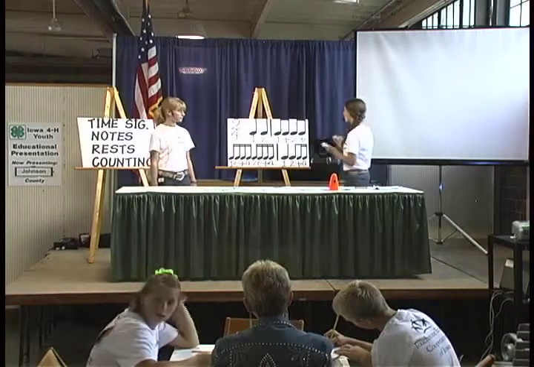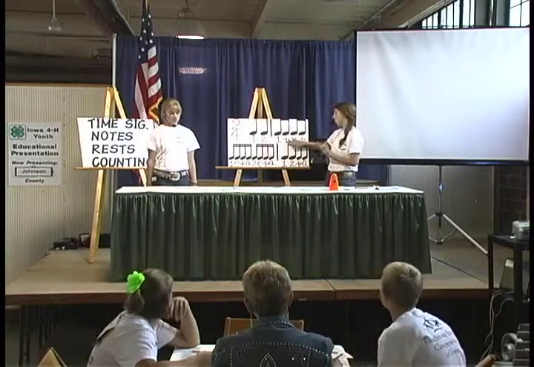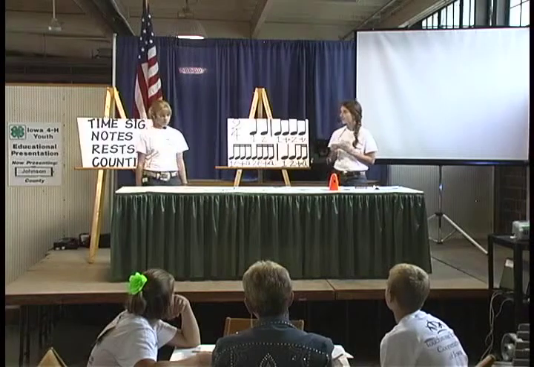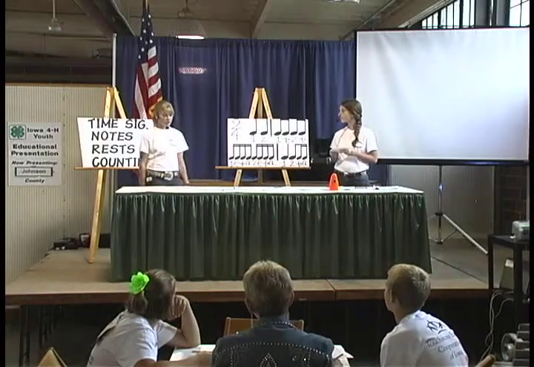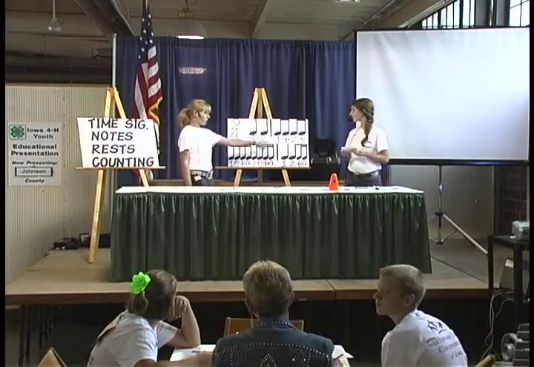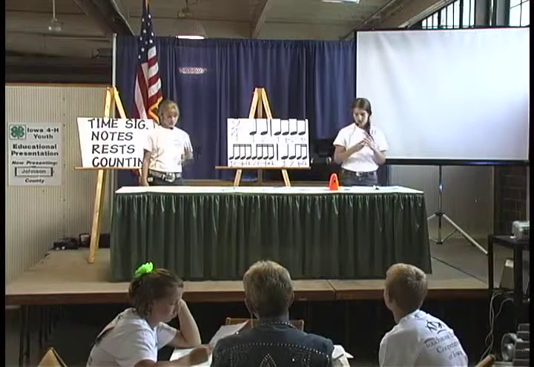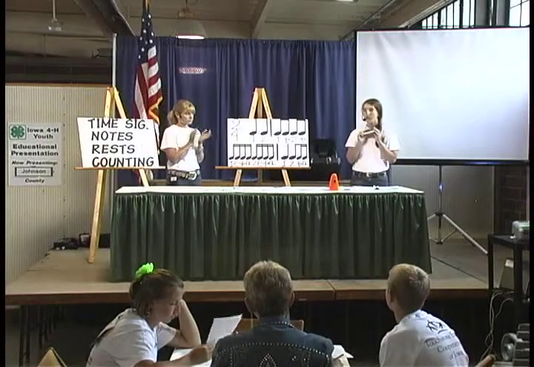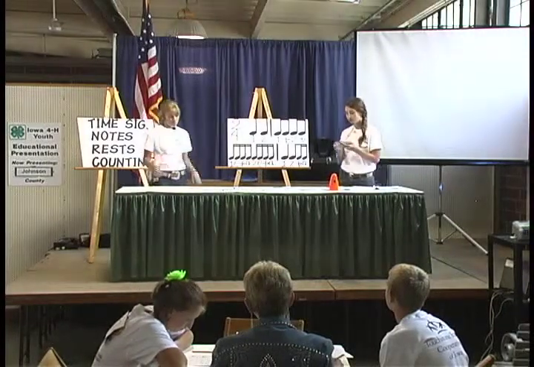When musicians count 8th notes, they use the word "and" to represent the second 8th note of the sequence, here and here. This means that when you count 8th notes in this time signature, you say 1 and 2 and. Now everyone say this with me with the metronome. Ready, go. 1 and 2 and.